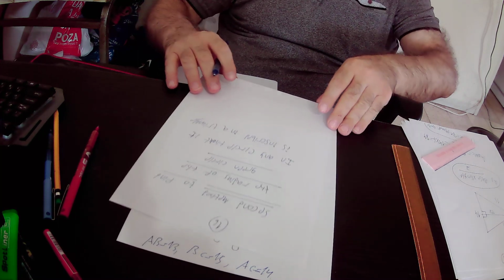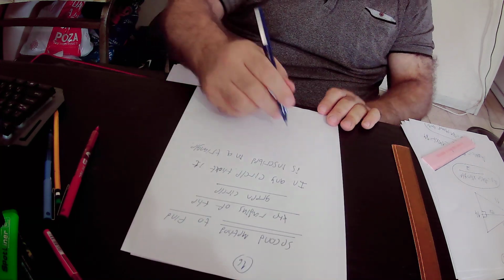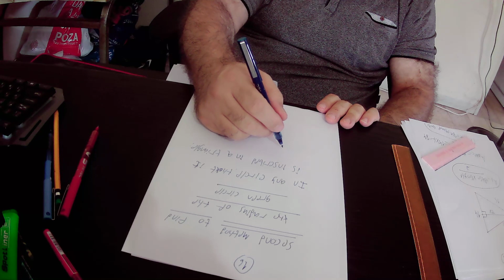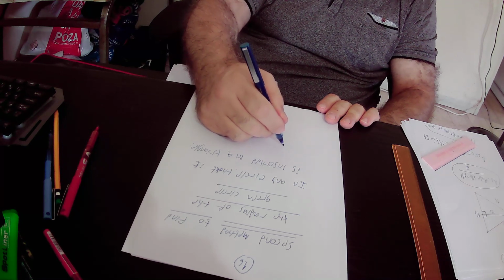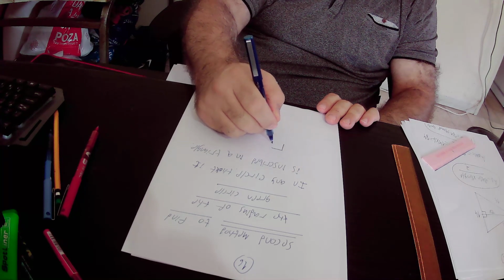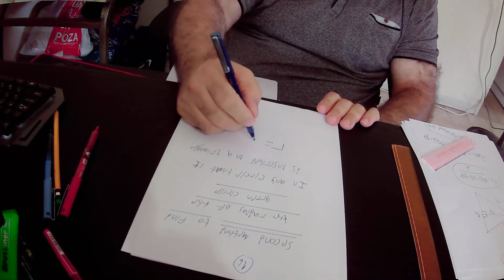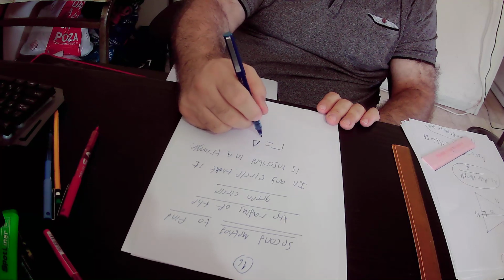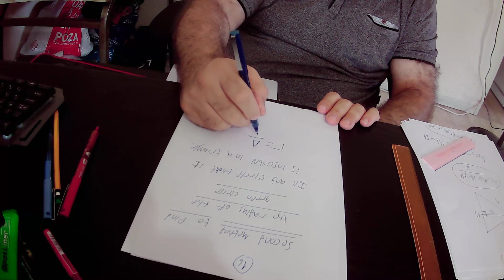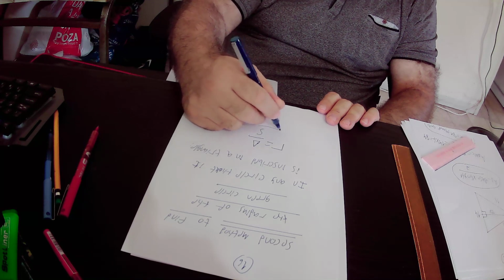We can find the radius of the circle that is inscribed inside the triangle according to the following formula: the radius of that circle equals the area of the triangle that contains the circle over the semi-perimeter of that triangle.